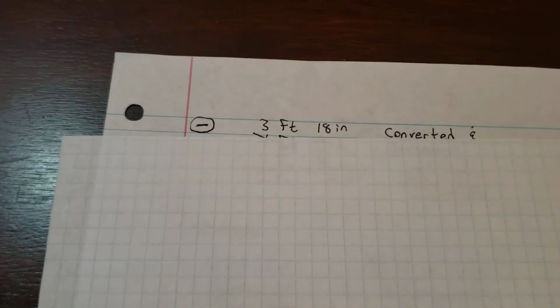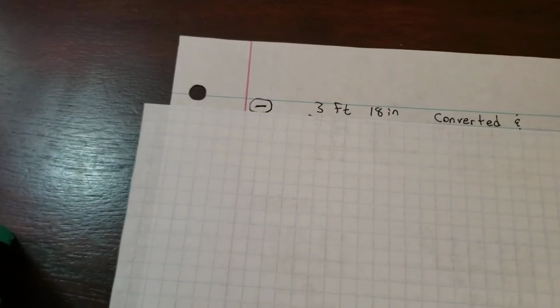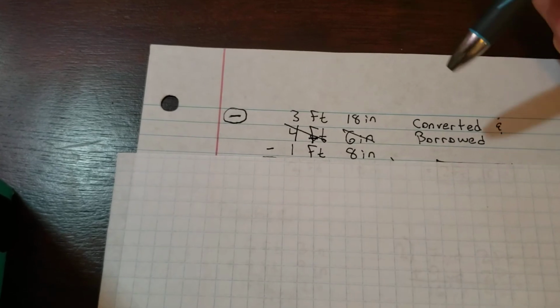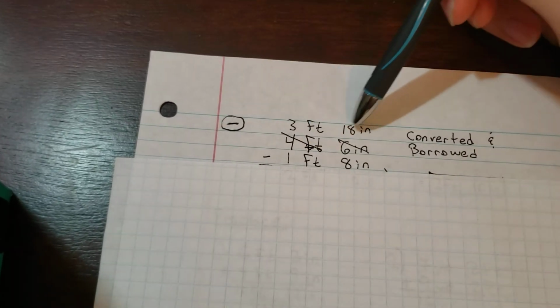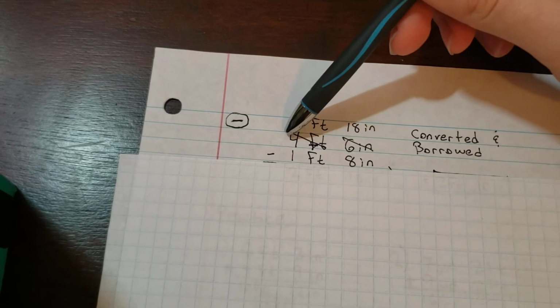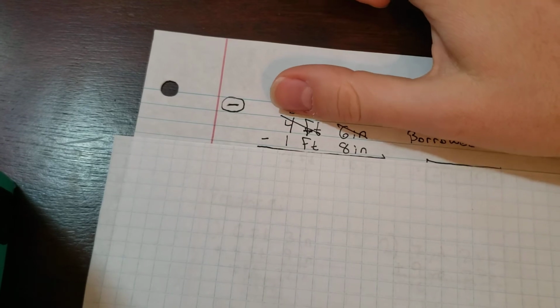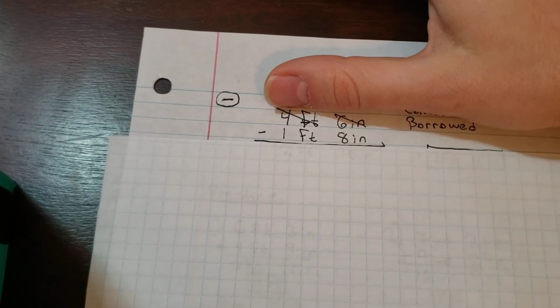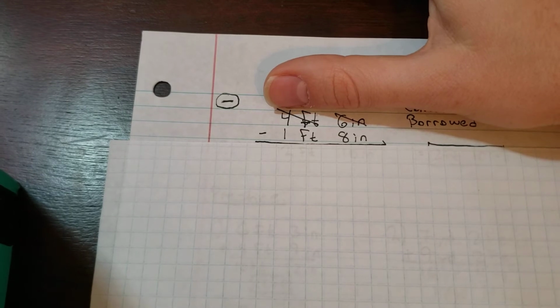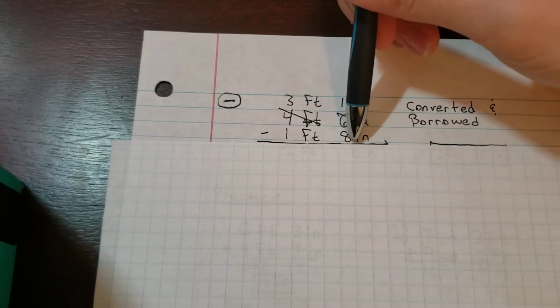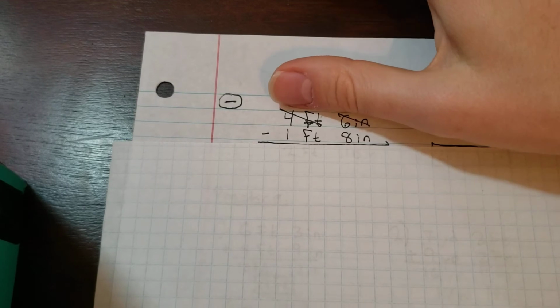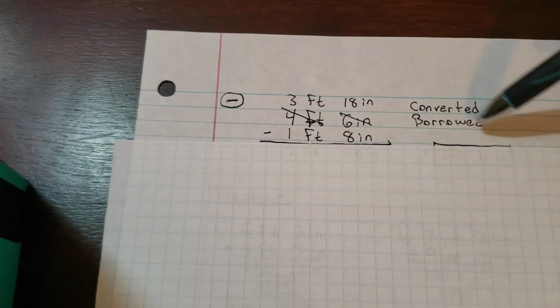I've got another example. This one's subtraction. So let's see. I start with 3 feet 18 inches. Well, I'm sorry. I start with 4 feet 6 inches minus 1 foot 8 inches. Well, when I'm subtracting, I can't have 8 inches taken away from 6 inches.